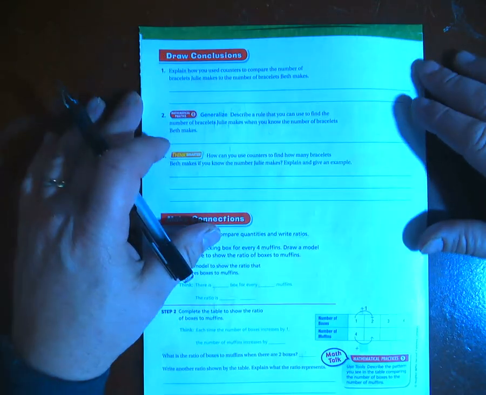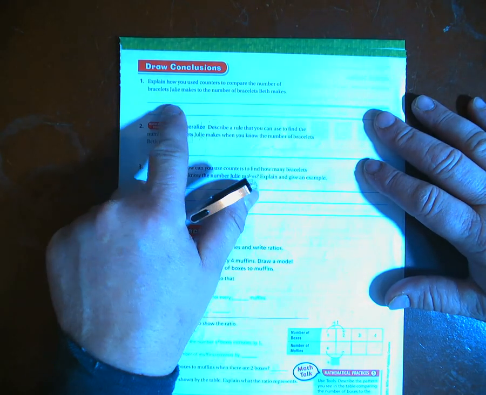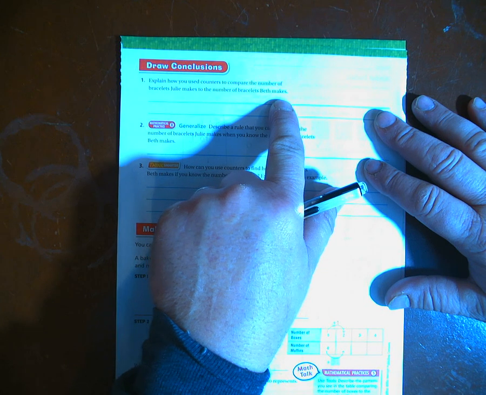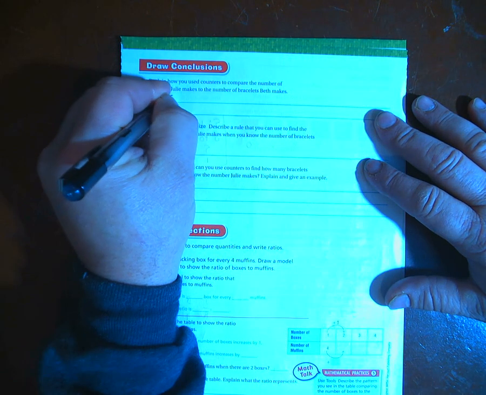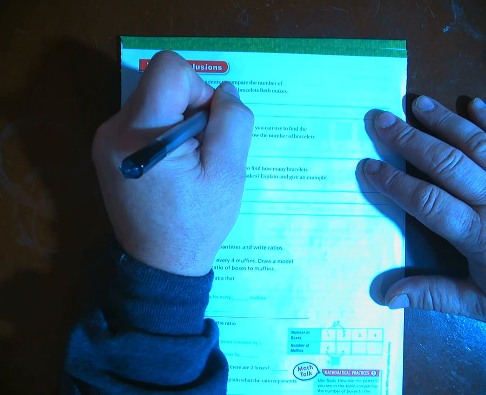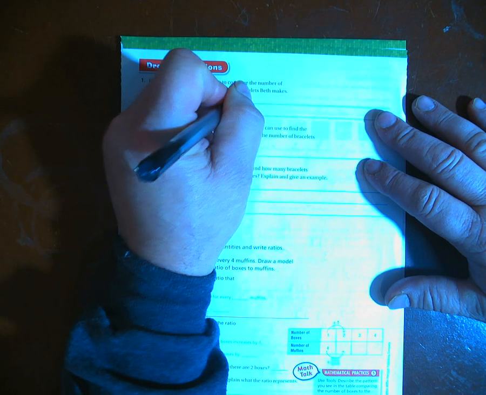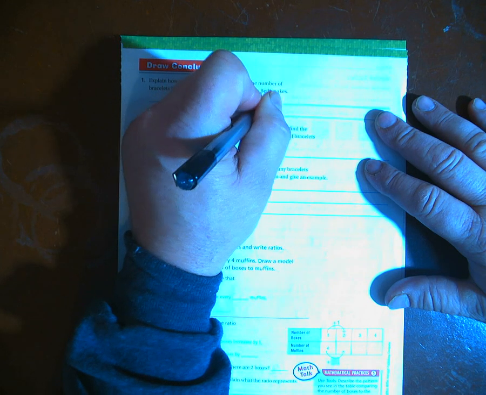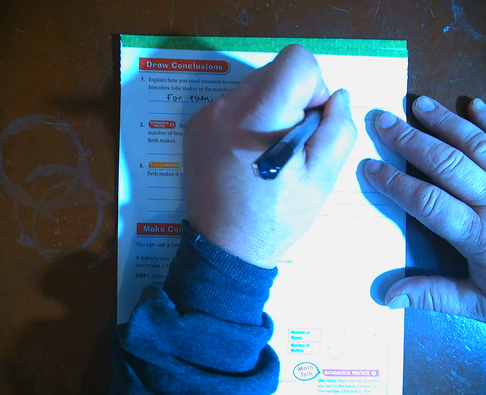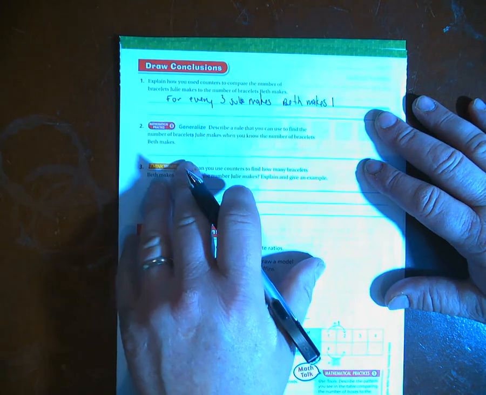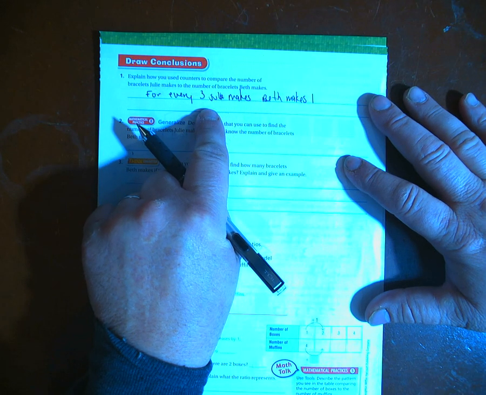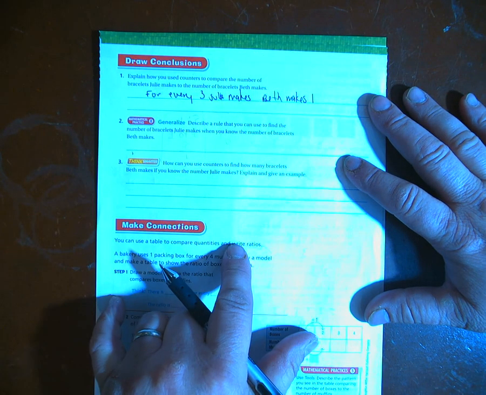Okay, the back side. Explain how to use counters to compare the number of bracelets Julie makes to the number of bracelets Beth makes. So you could say something like, for every 3 Julie makes, Beth makes 1. So it's a 3 to 1 ratio. So you could count 3 counters for Julie, 1 for Beth.